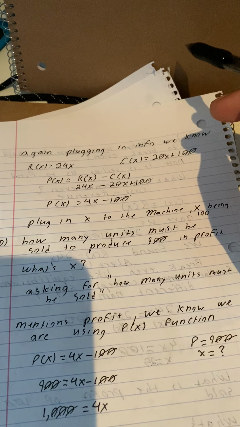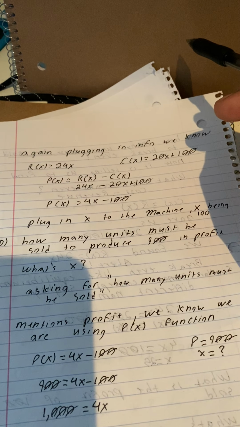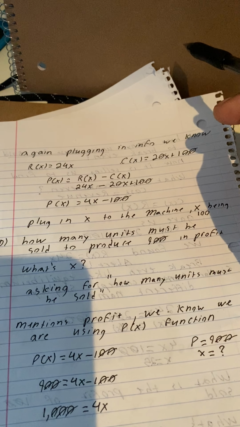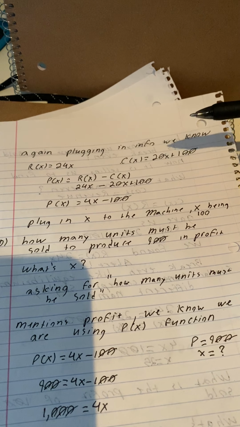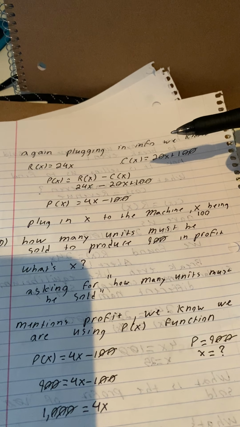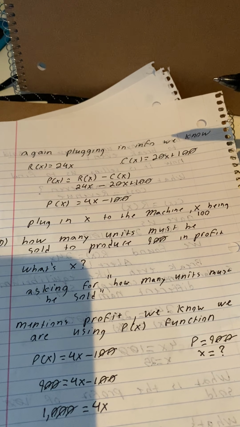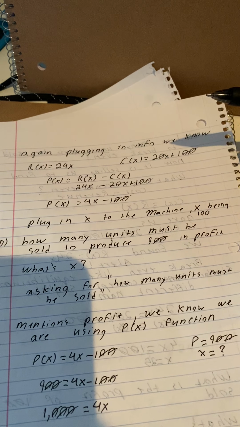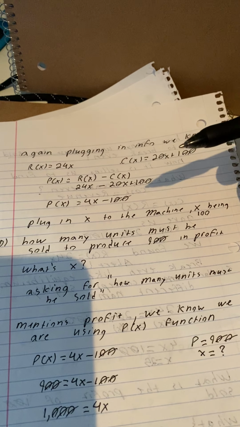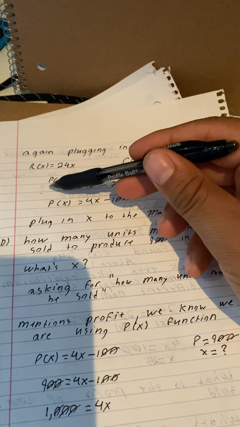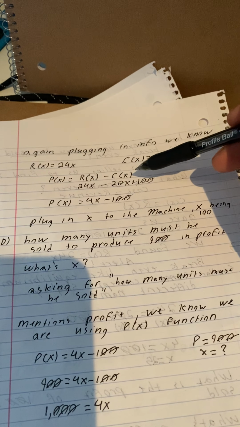Well, 100 units that are sold, we kind of know, that's X. So it's giving us a value. It says that it sells 100 units, so we know X equals 100. And it's asking for the profit. Well, what's the profit? Think back to the language. We learned profit means the same thing as revenue minus cost. Profit equals revenue minus cost.